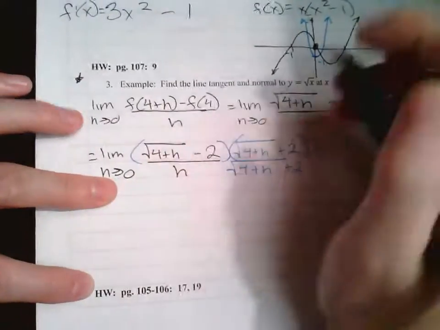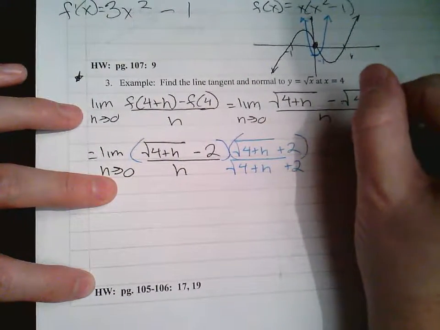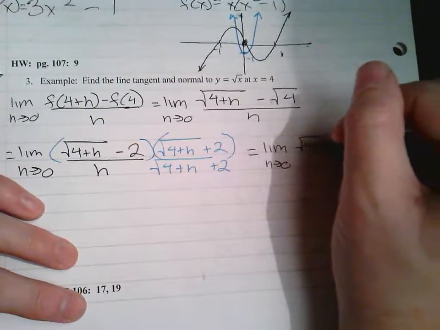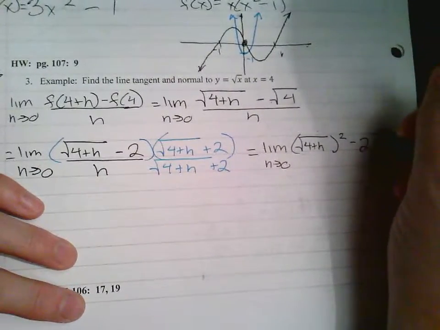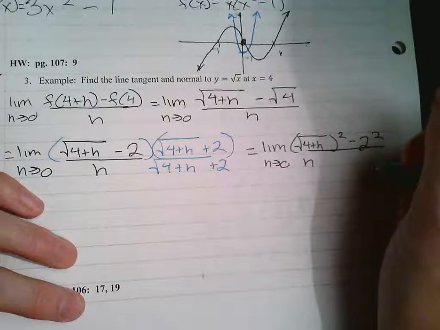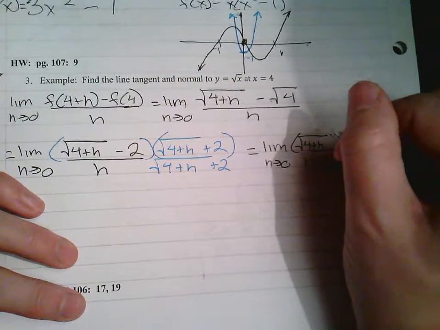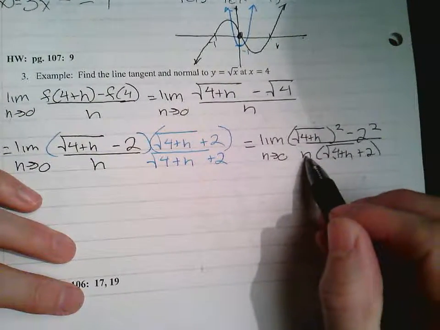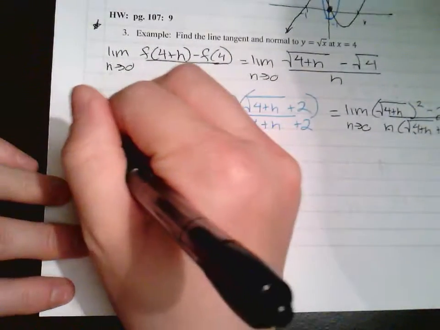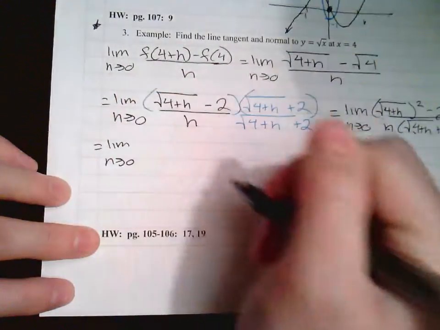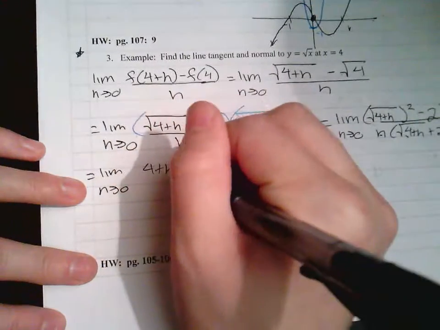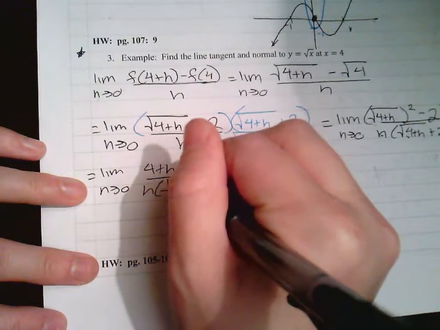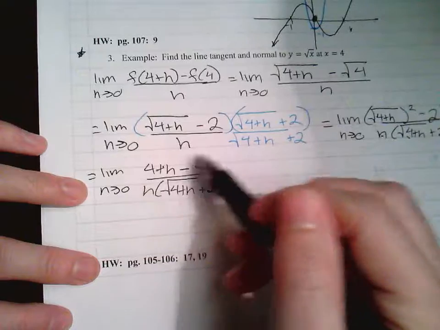So you're going to have the limit as h approaches 0 of 4 plus h squared minus 2 squared over h times the square root of 4 plus h plus 2. Do not distribute that because that h is going to cancel here soon. So that's going to be the limit as h approaches 0 of 4 plus h minus 4 over h times the square root of 4 plus h plus 2. So as you're going to see, 4 minus 4 is 0, so you're going to be crossing out this.